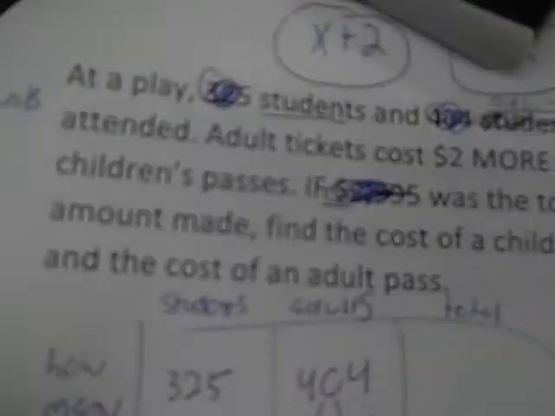So I find where the x was by itself right here. It's the students, so they cost $3. Now I go up top here, scribble the x's out, and put that answer I got, 3. So that's 3, great, I already know that. 3 plus 2 is 5.